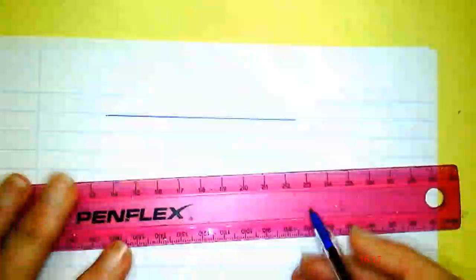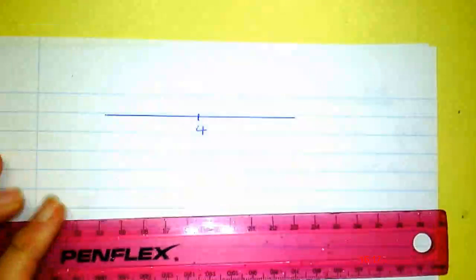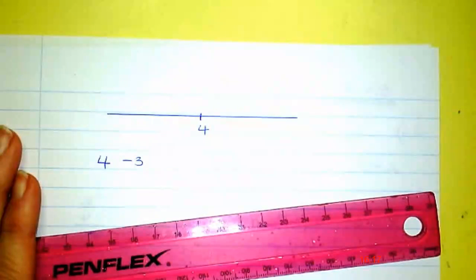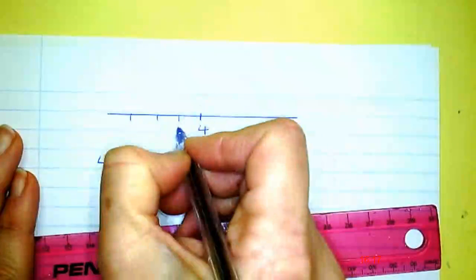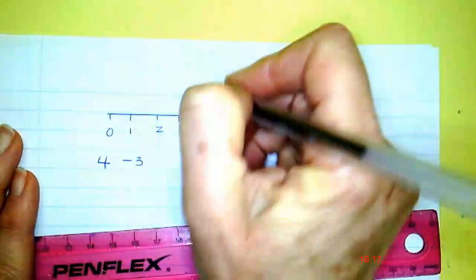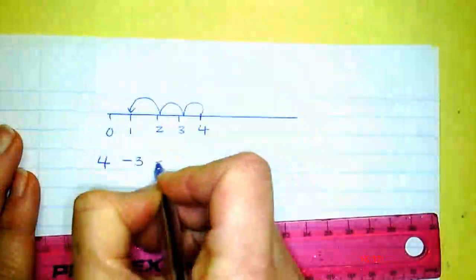Let's say I start at 4, and I want to say 4 minus 3. We know exactly what we must do. We must go to the left 3 times: 3, 2, 1. Here's my naught, but I'm going to minus 3: 1, 2, 3. Where do I land up? At 1.